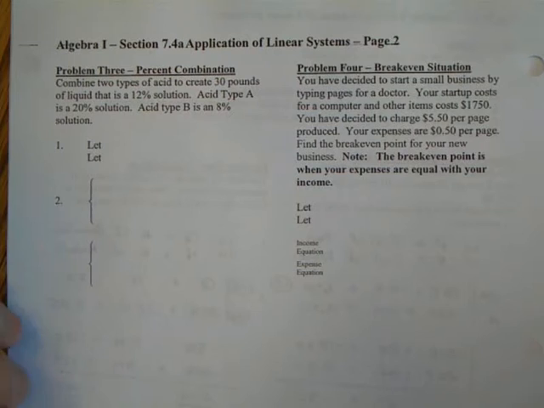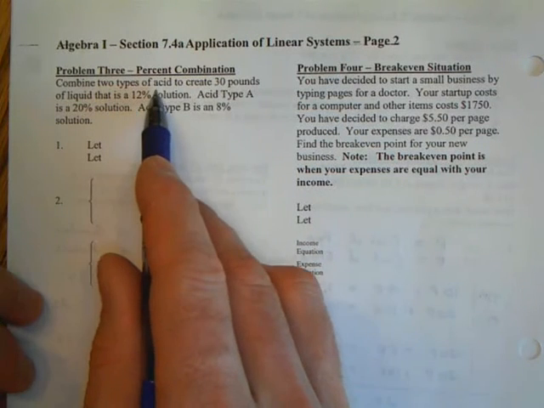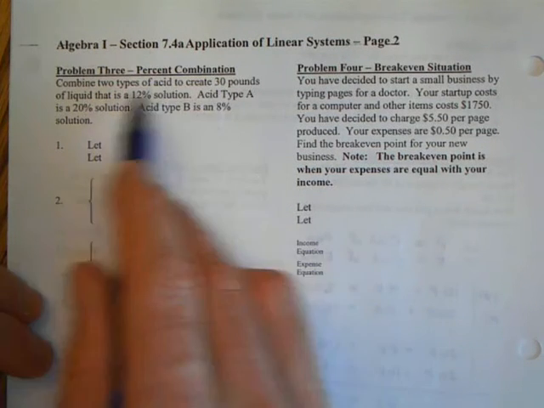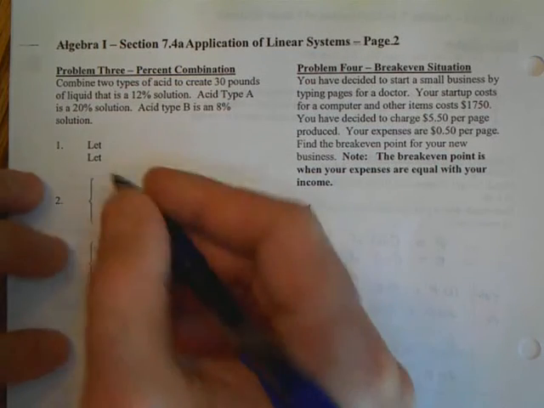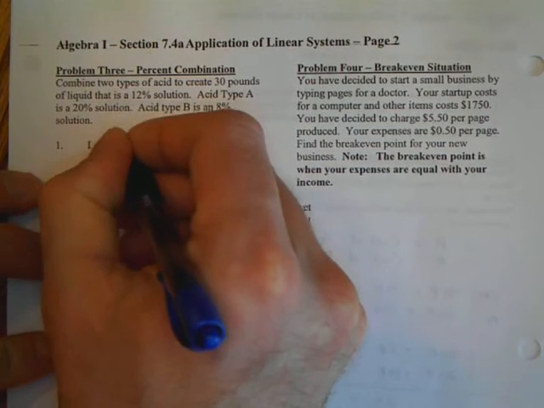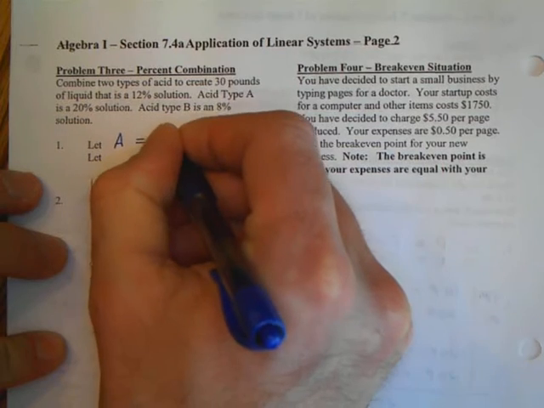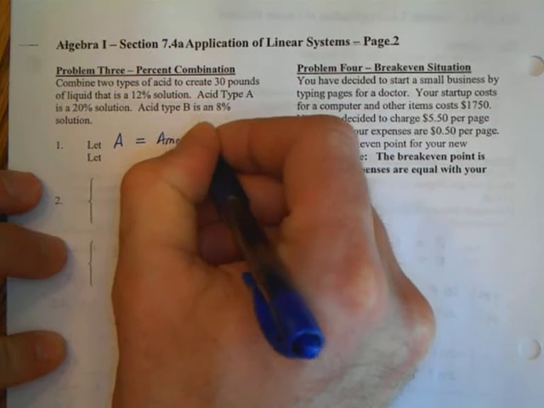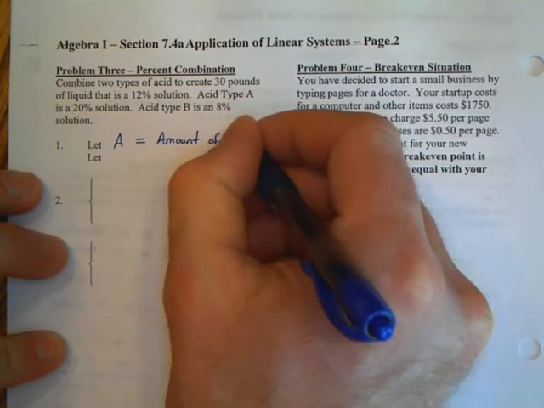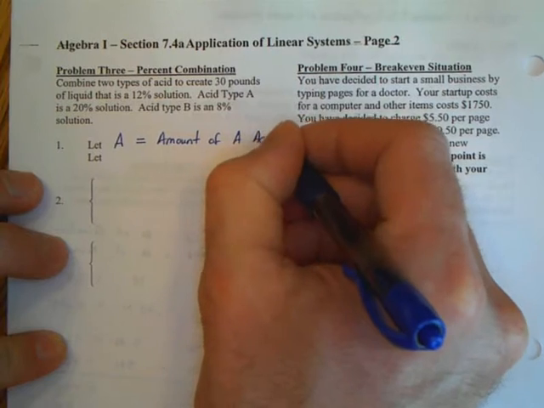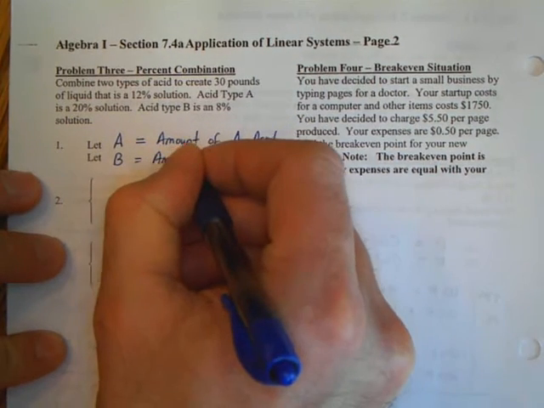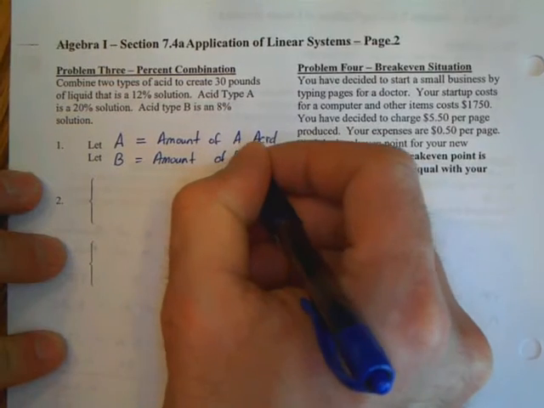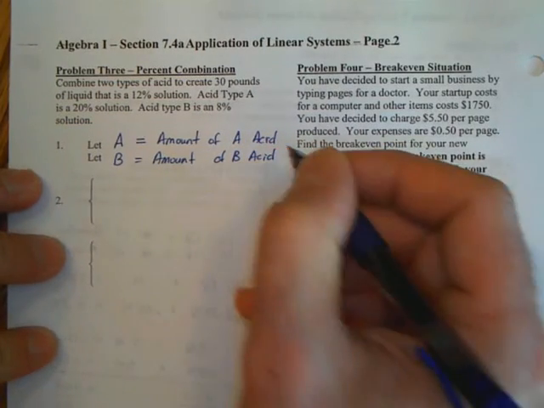The main idea of this problem is we have combining two different types of acid to create 30 pounds of liquid. So, our types of acid are type A and type B. So our variables are very straightforward. I'm going to say let A equal the amount, or quantity, of A acid, and let B equal the amount or quantity of B acid.